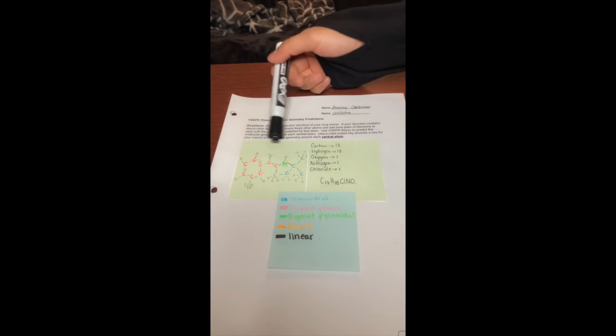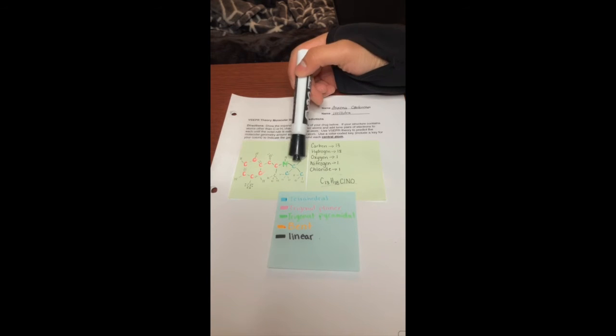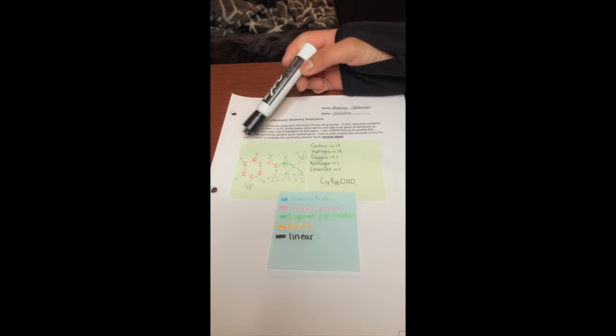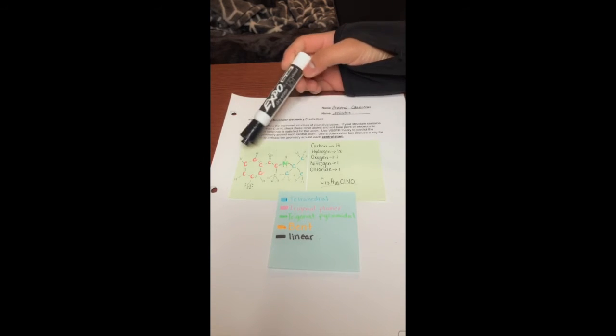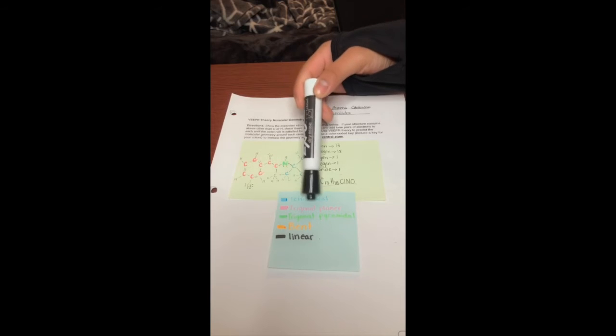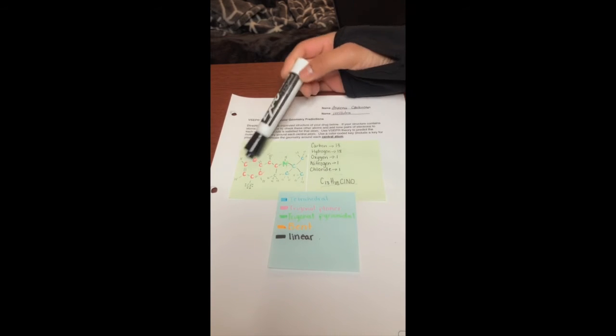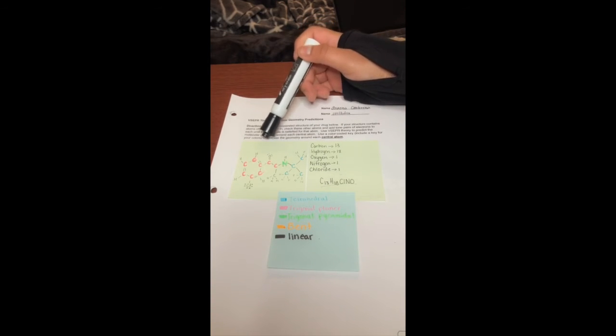So this is what I got. For tetrahedral, it would be blue. The pink is trigonal planar. Now the green is the trigonal pyramidal, and I do not have a bent or a linear.